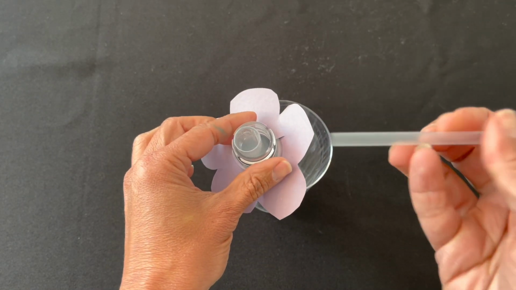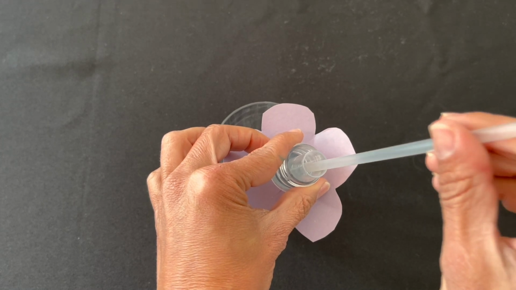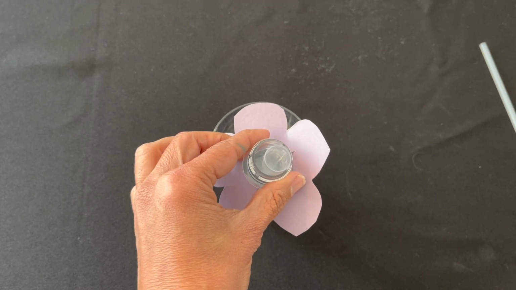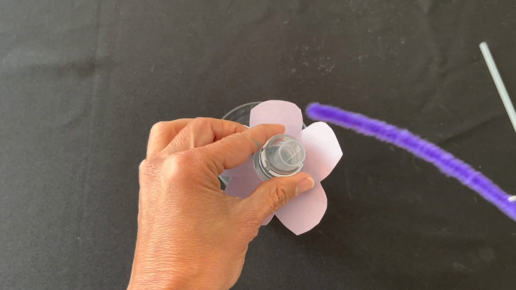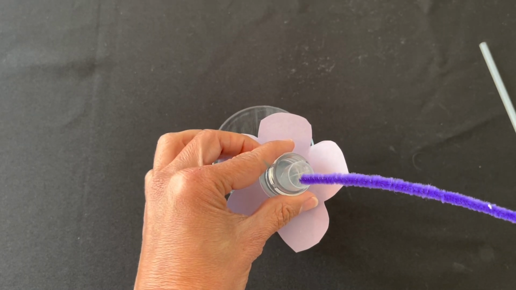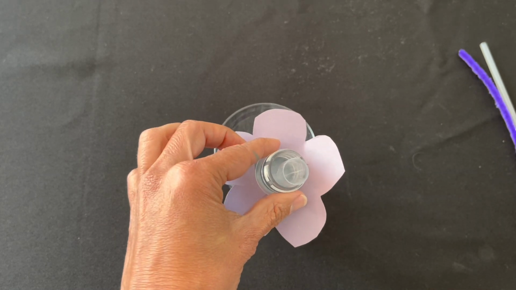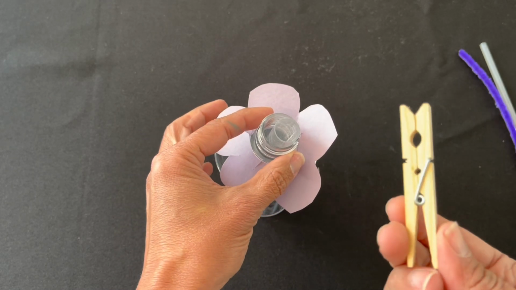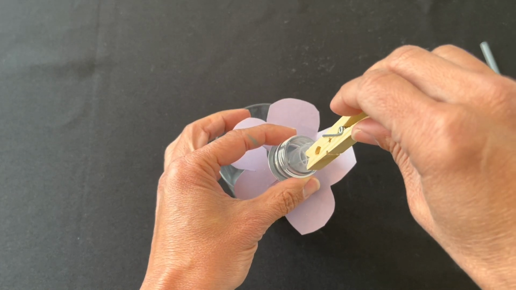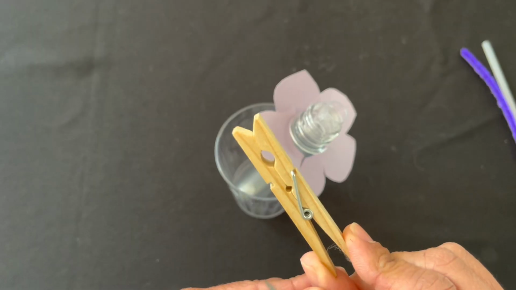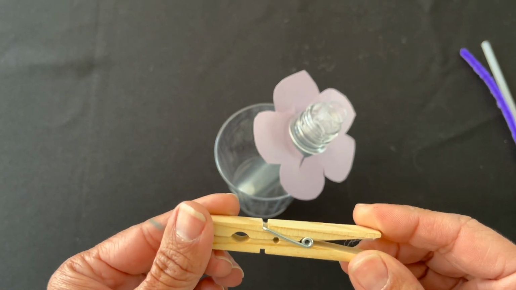My straw is nice and long, and it too is skinny enough that it can fit. The pipe cleaner, also skinny enough to reach inside. The clothespin, nope, too fat to fit inside, but maybe I can use this in my model in another way.